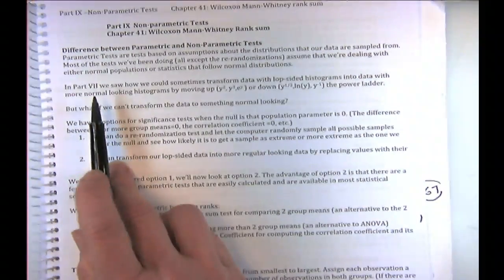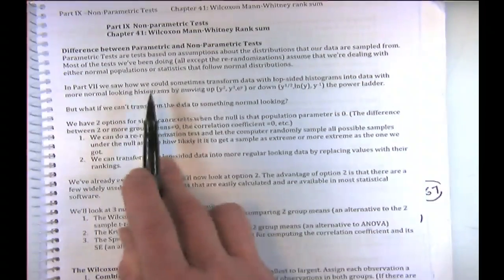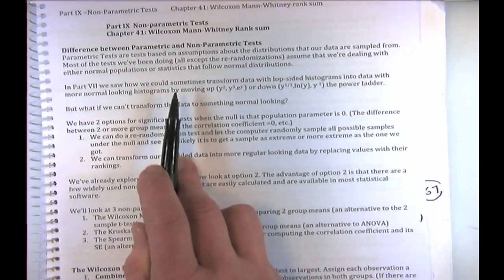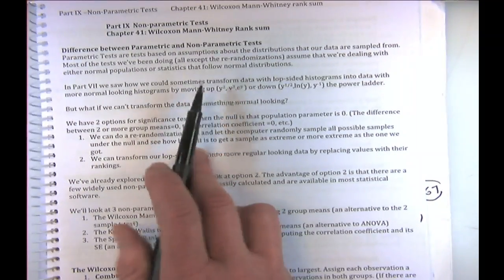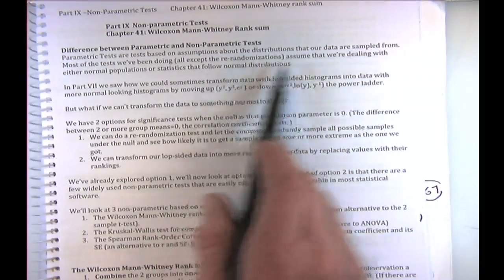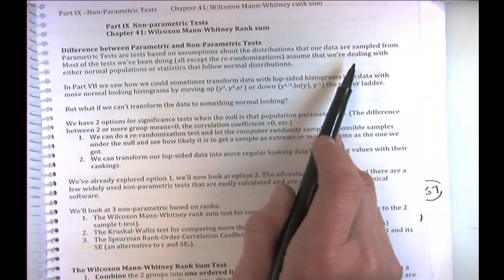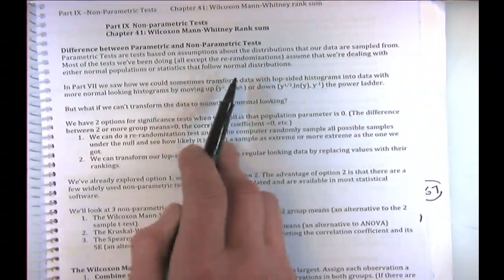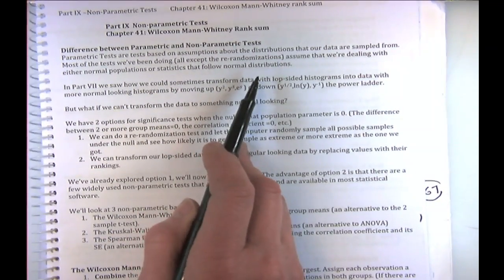Now in part 7, we saw that most of the tests we've been doing, except for the randomization, assume that either we're dealing with normal populations or statistics that follow normal distributions.